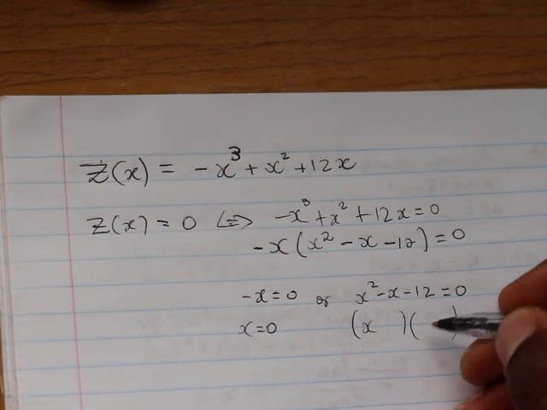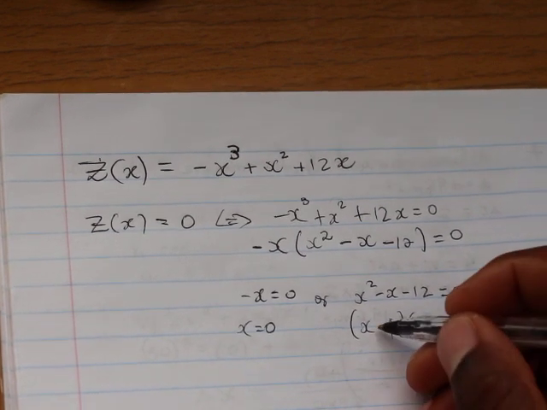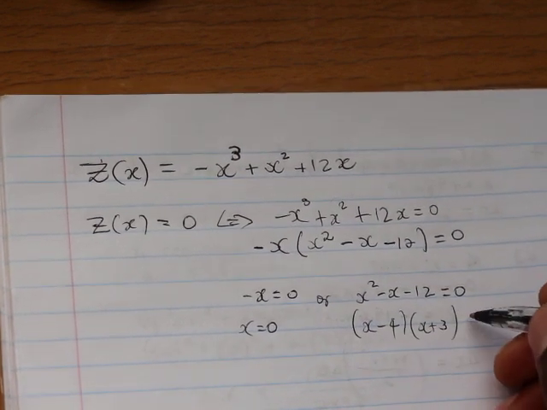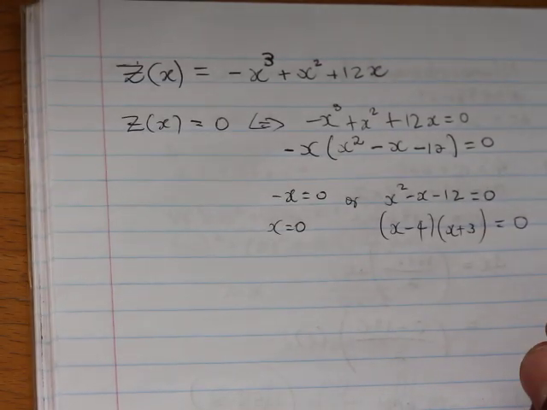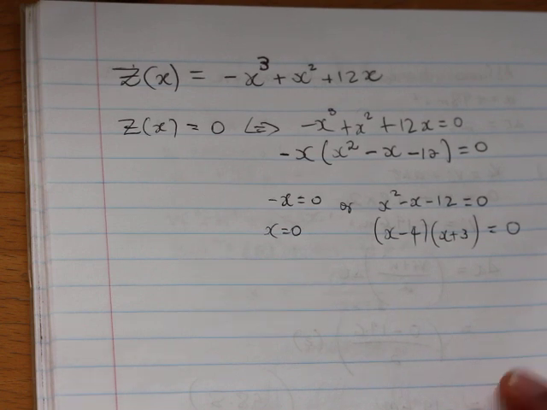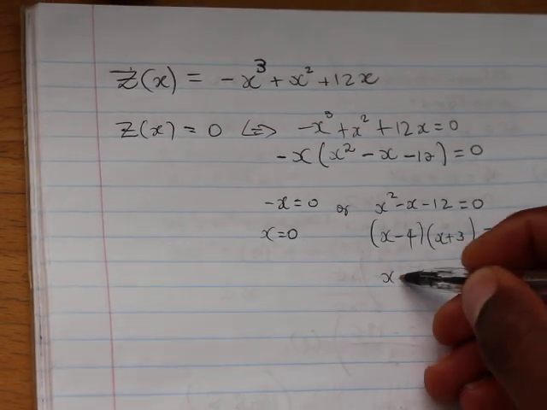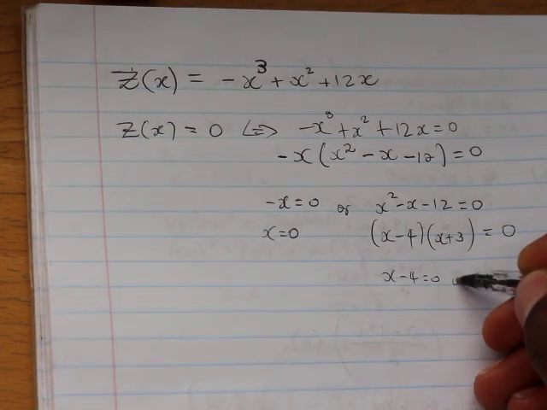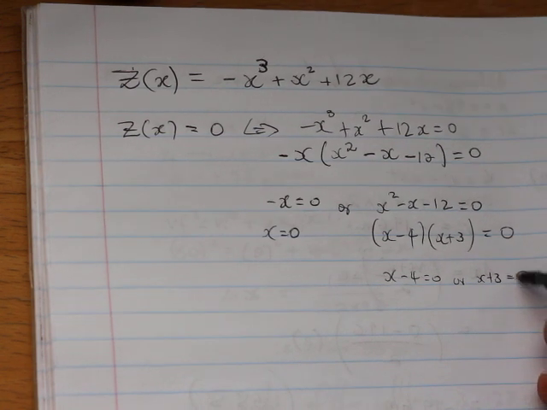Right, so x minus 4, x plus 3, which is equal to 0. Okay, so now let's see. Therefore, x minus 4 is 0, or x plus 3 is what? 0.